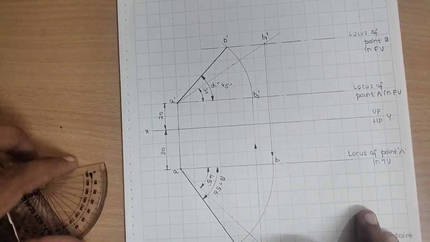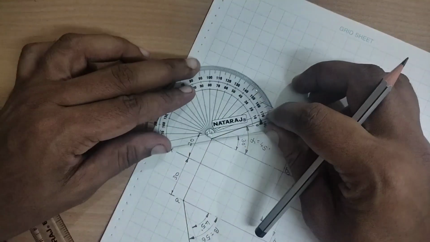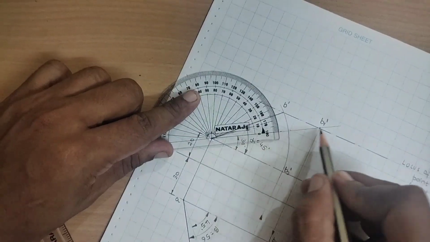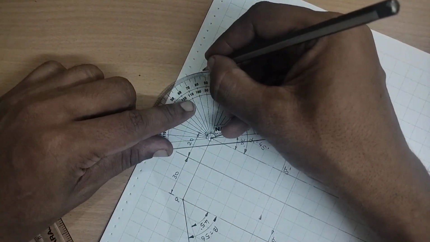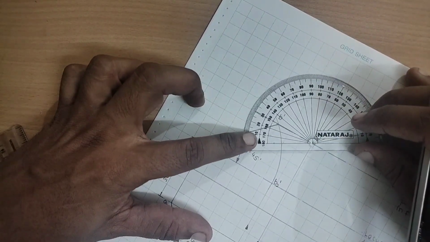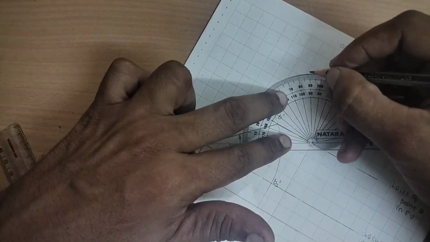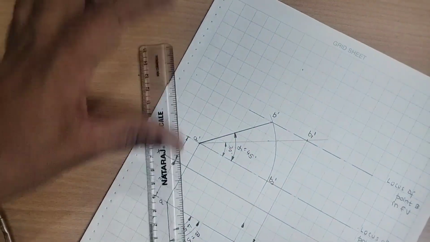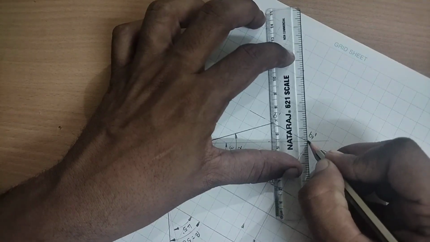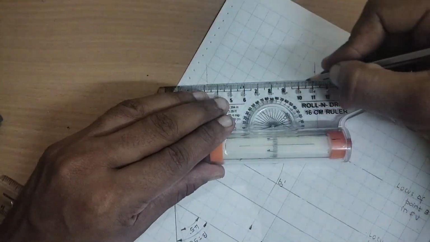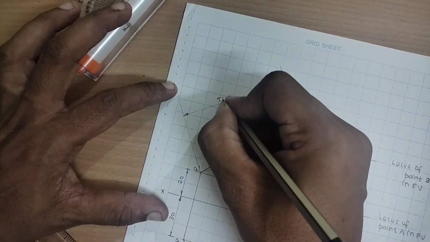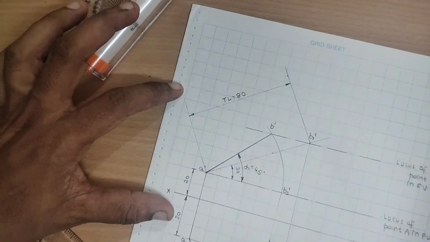Okay, the next part: place your protractor on the point A. Very important: place your protractor on the point A in line with the true length line. Mark 90 degrees here. Follow the same procedure on the B1 dash, mark 90 degrees here. So at this point, draw two lines. Show the dimension as true length is equal to 80. Do not mention it as mm.